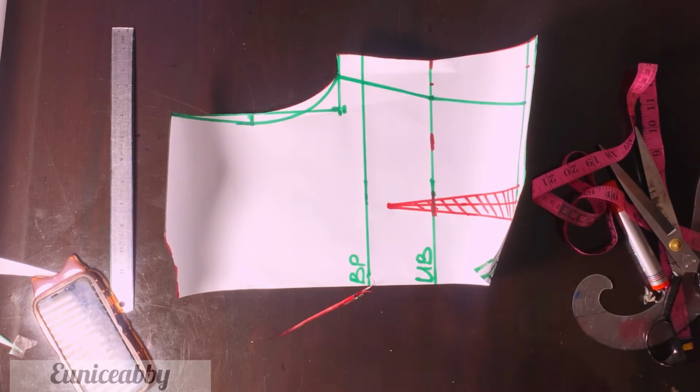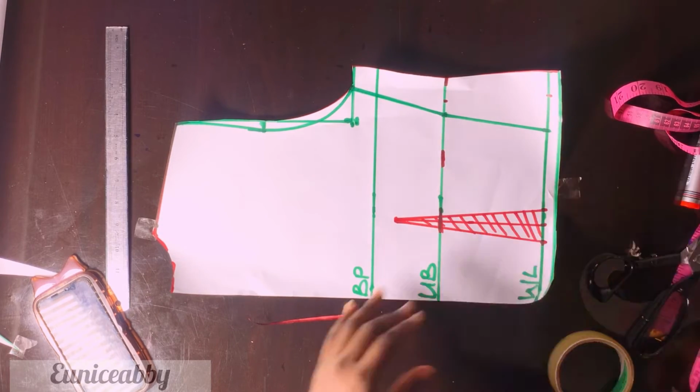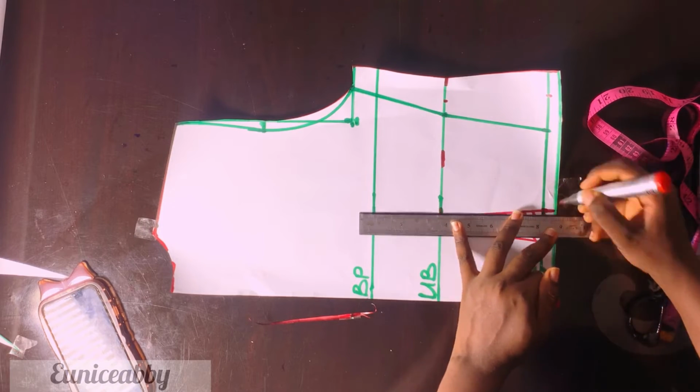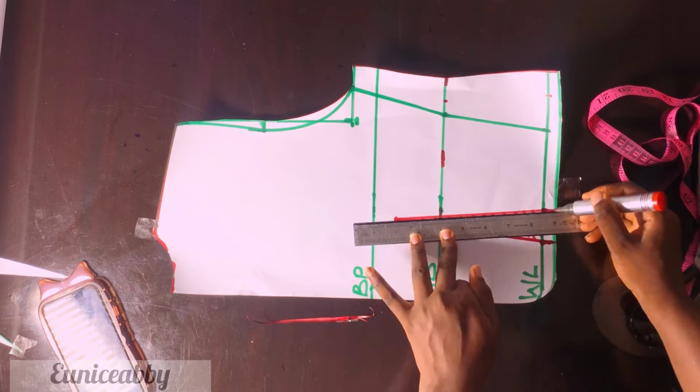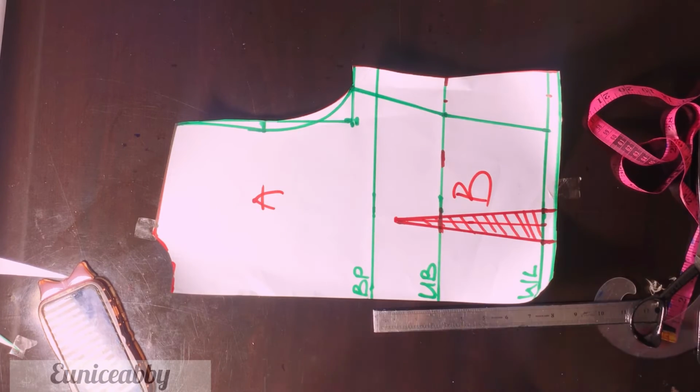Now let's work on the front pattern. I'm going to tape it down so that you guys will see everything I'm doing. Now I'm going to elongate the dart so that they match with the end of the pattern paper. After adjusting that, the next step is to label the pattern paper A and B.